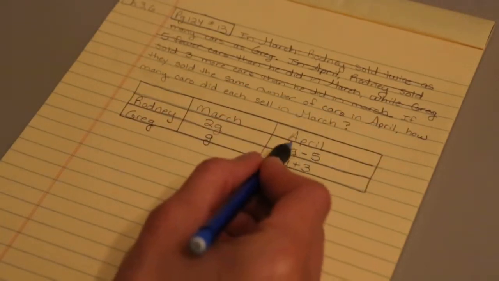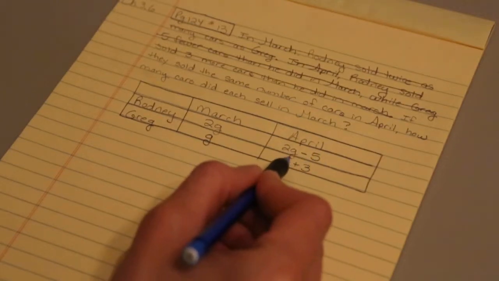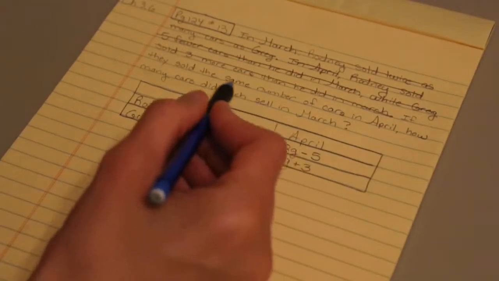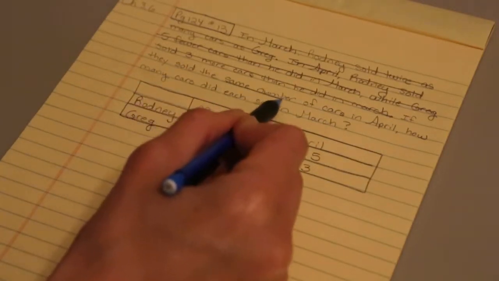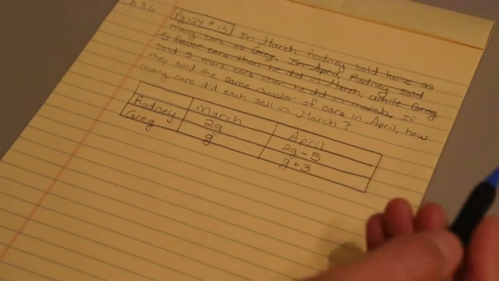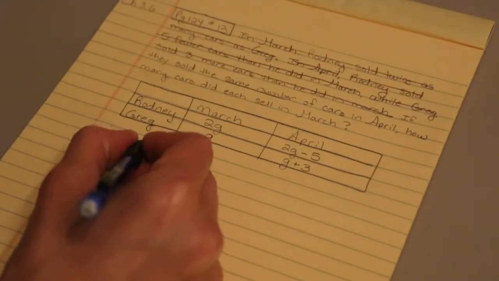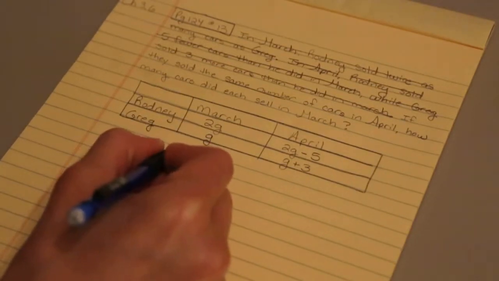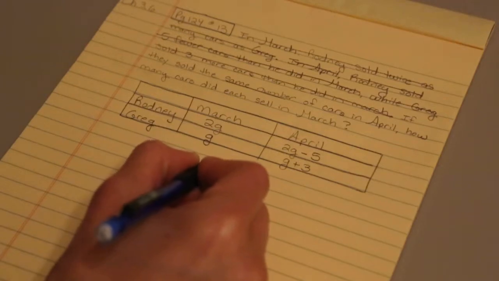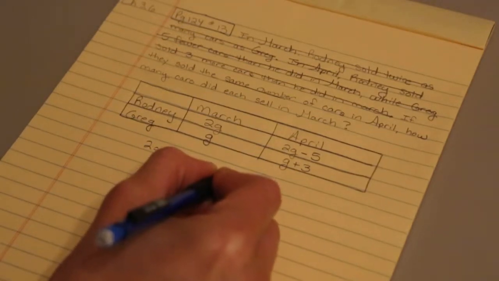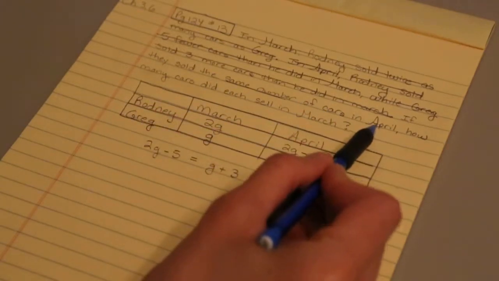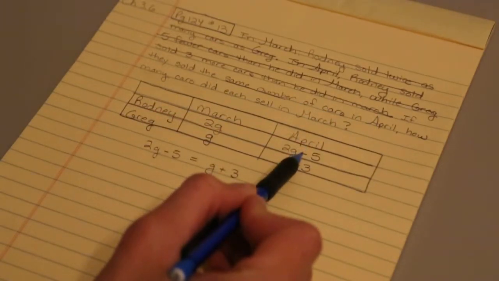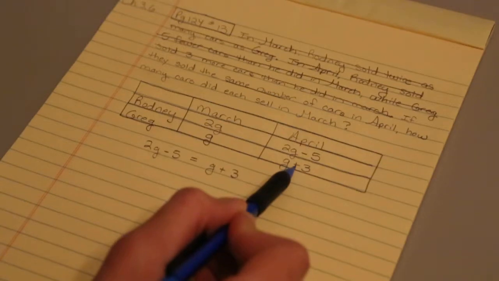Then it says, if they sold the same number of cars in April. Well, this is the number of cars that Rodney sold in April, and this is the number of cars that Greg sold in April. And if they sold the same number of cars, then they must be equal. So we can write an equation. 2G minus 5 equals G plus 3. Because again, it said, if they sold the same number of cars in April, meaning this amount that Rodney sold must be equal to this amount that Greg sold.